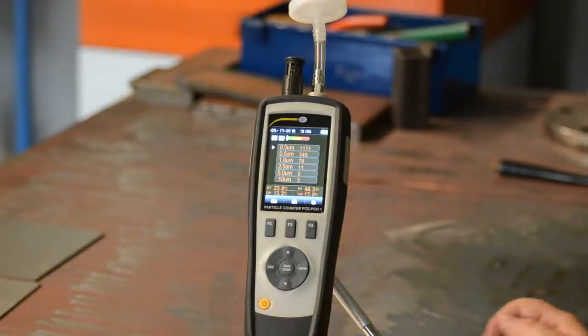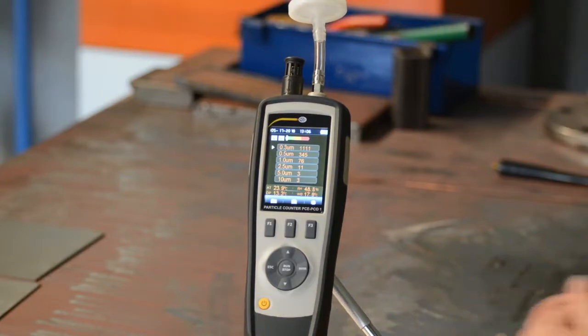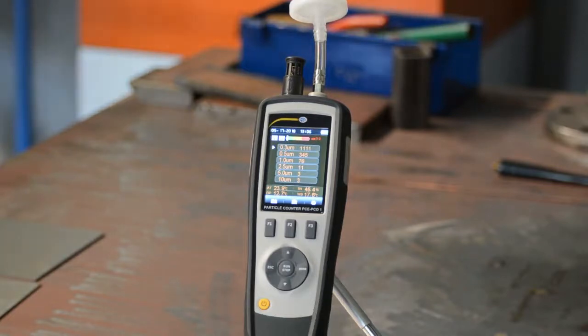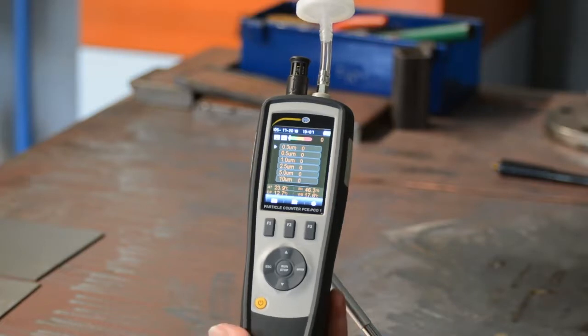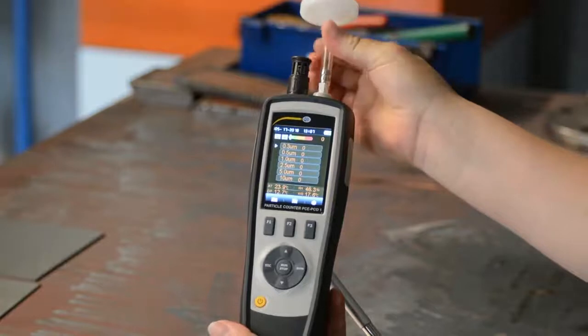For our example, to measure the particles in the air, all channels are chosen, from 0.3 to 10 micrometer. With the previously made settings, a zero setting is done. In our example, this is also done after every measurement. After the zeroing, the filter is exchanged for the measuring head.